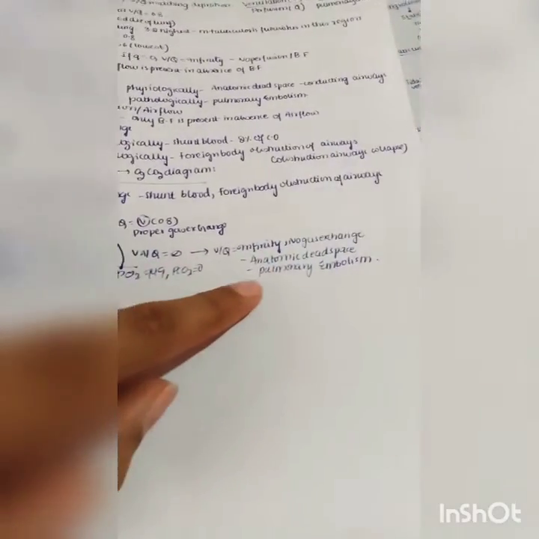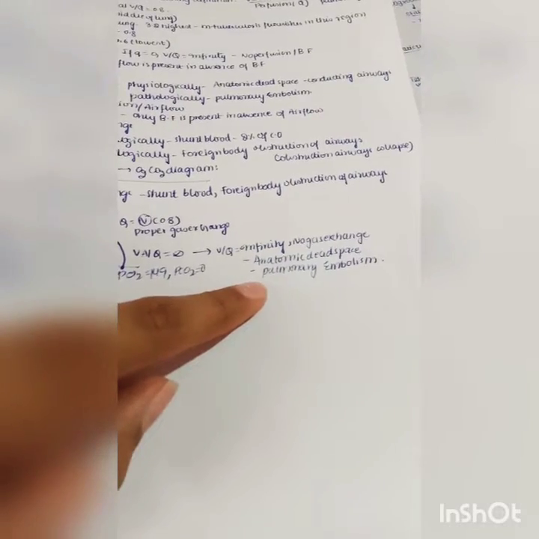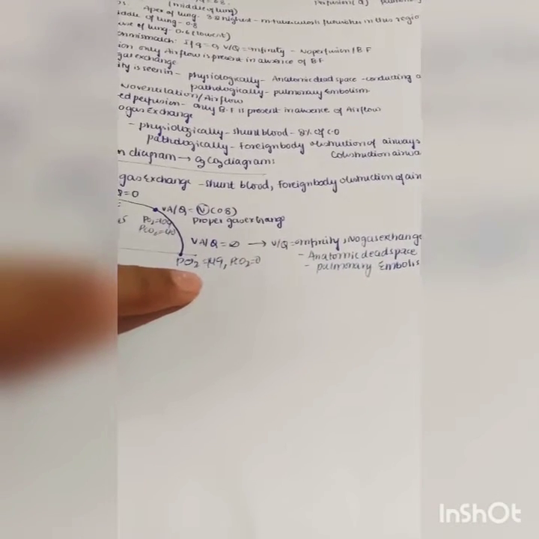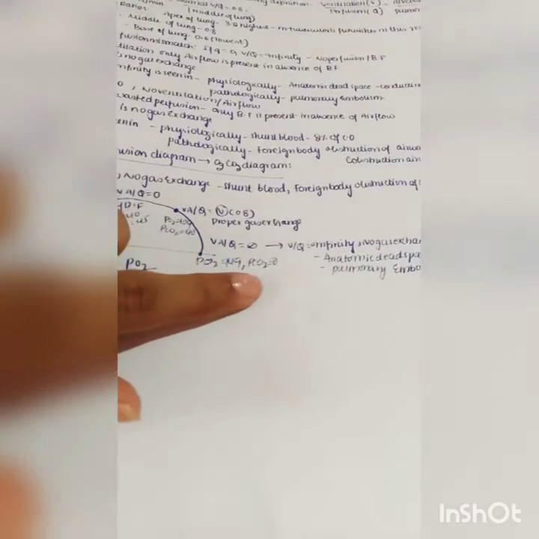Coming to the V/Q ratio at infinity, there is no gas exchange, because the perfusion is 0, meaning air is coming and ventilation is wasted here. Anatomical dead space and pulmonary embolism are the reasons. Here the oxygen level is 149, or you can say 150. We already know that in inspired air the oxygen is 150, whereas carbon dioxide is 0.